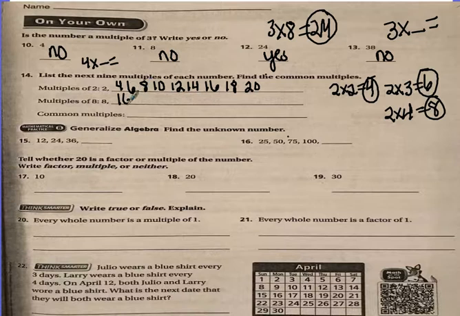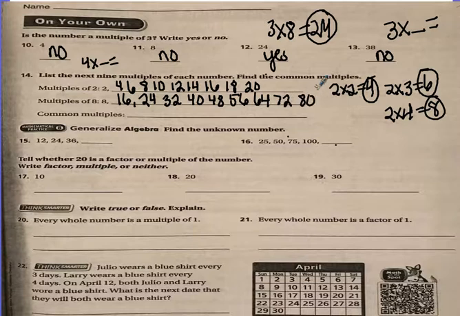So 8 times 2 is 16. 8 times 3 is 24. 8 times 4 is 32. 8 times 5 is 40. 8 times 6 is 48. 8 times 7 is 56. 8 times 8 is 64. 8 times 9 is 72, and 8 times 10 is 80.